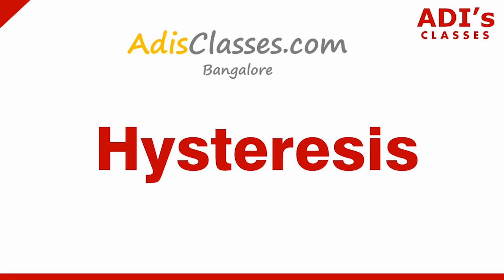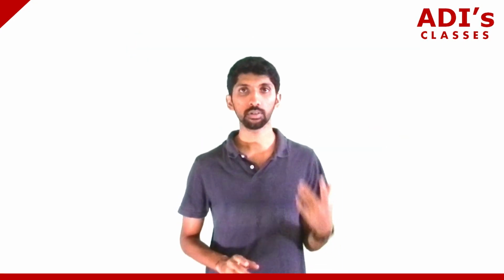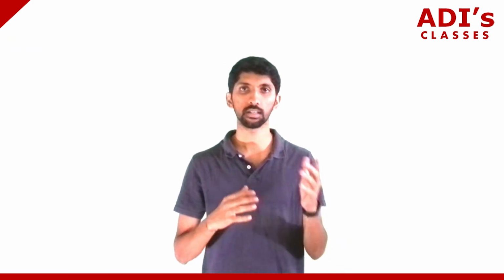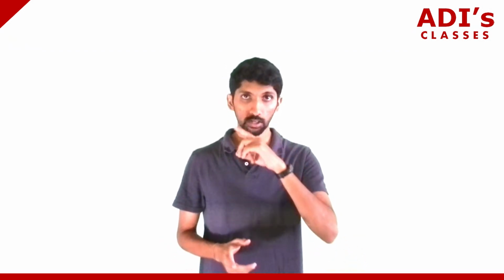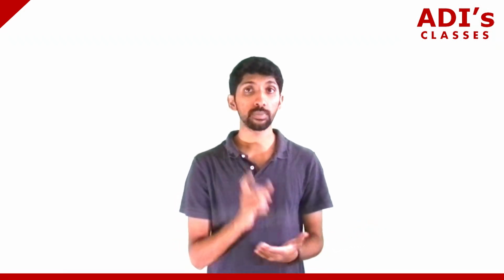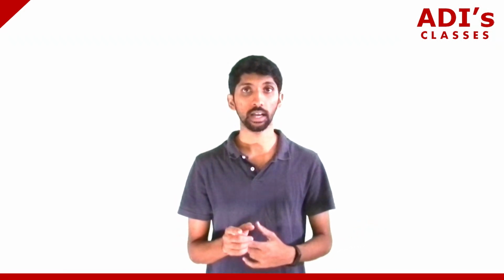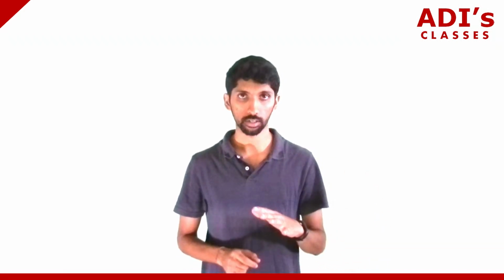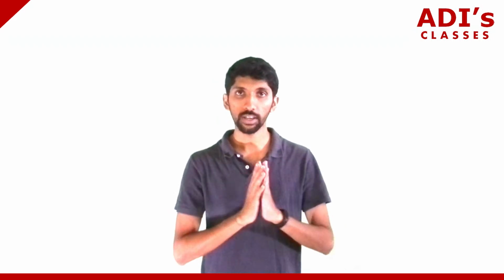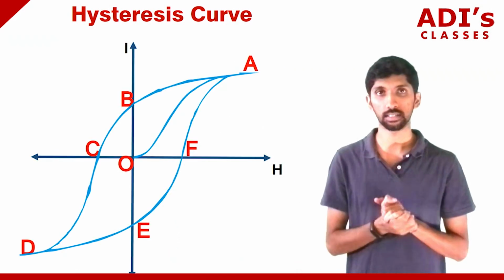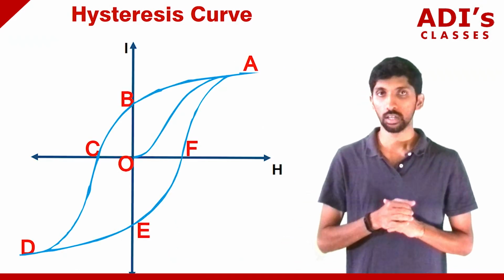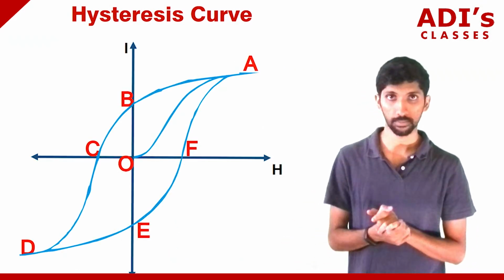Okay, so what you guys have learned till now is whenever you keep a ferromagnetic substance in an external magnetic field, it gets magnetized, correct? Now, to know which materials are ferromagnetic and which are not, we have something called a hysteresis curve. This is the hysteresis curve. Now, let me explain what this is.